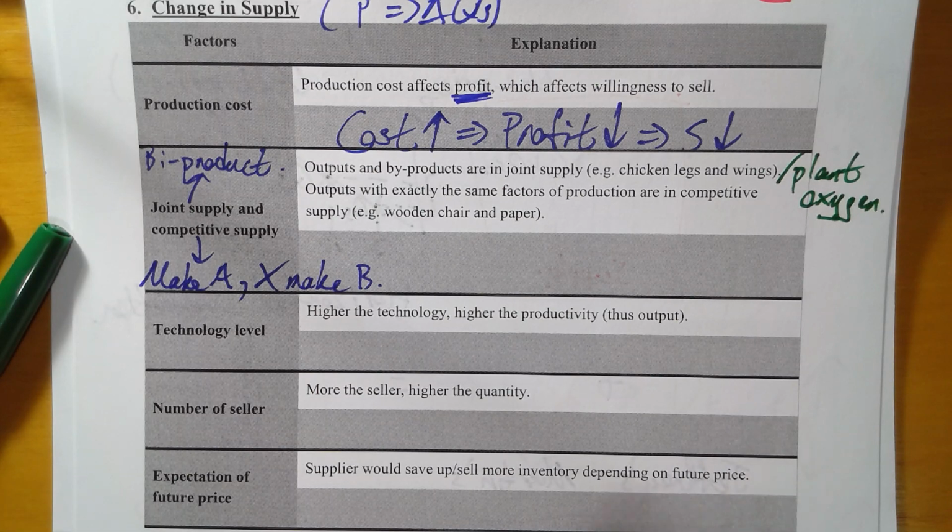When you kill the chicken, you don't just take the legs and throw away all the other things. You also take the wings, take other things, take the chicken breast, all those things. So when one of them increases in supply, another would also increase in supply.